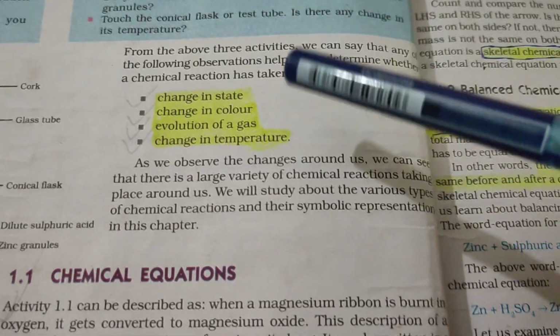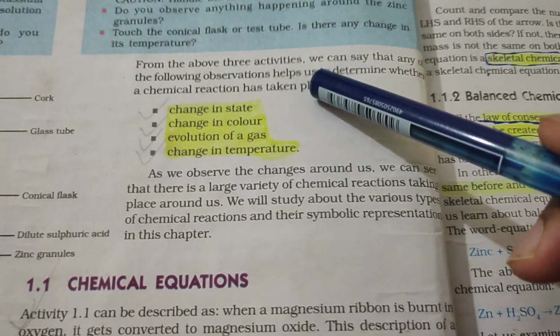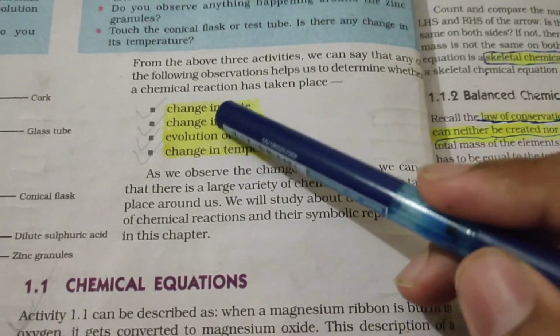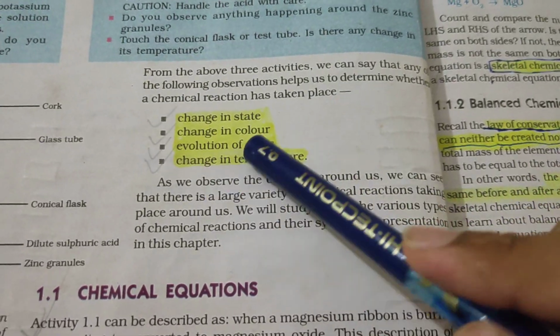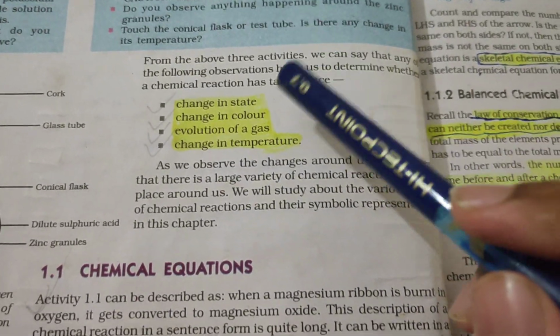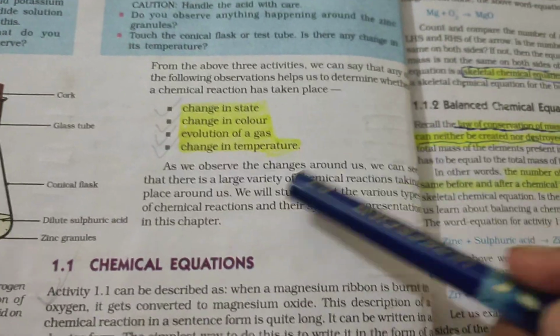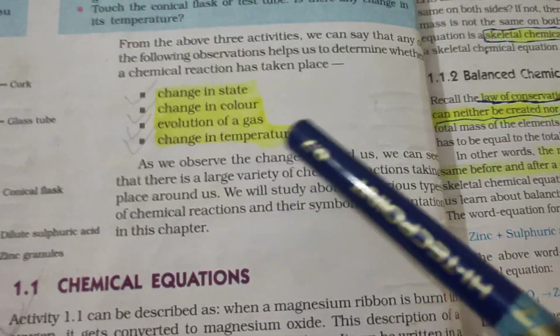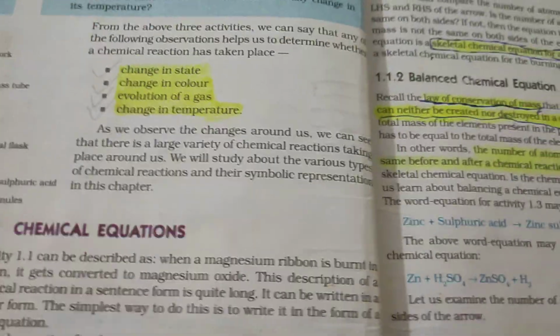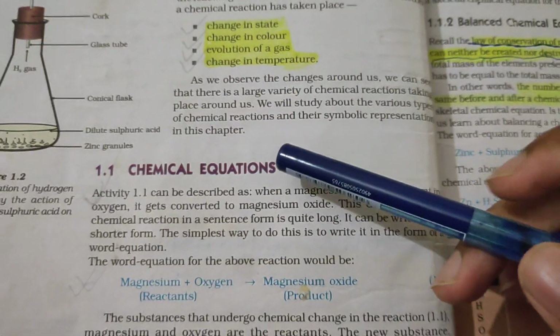Okay, there is no change in state. It was liquid, it is still liquid. There is no change in color. Water doesn't have any color. But there is an evolution of a gas. A gas means, you cannot say it gas. It's just actually water vapor. So you cannot call it a gas. But there is a considerable change in temperature. There is a very considerably visible change in temperature, as we can easily feel it.